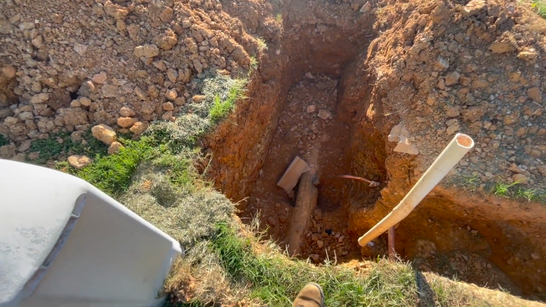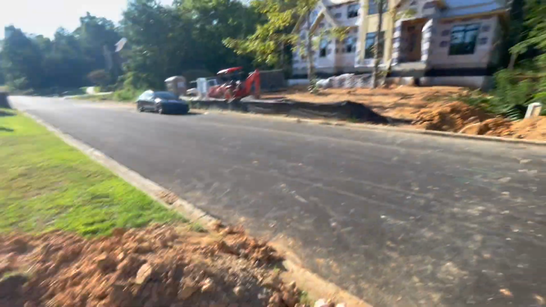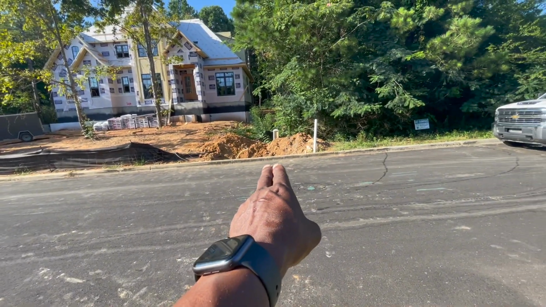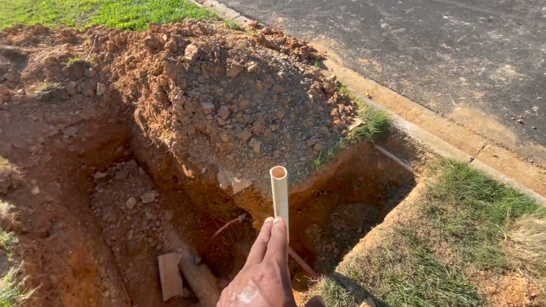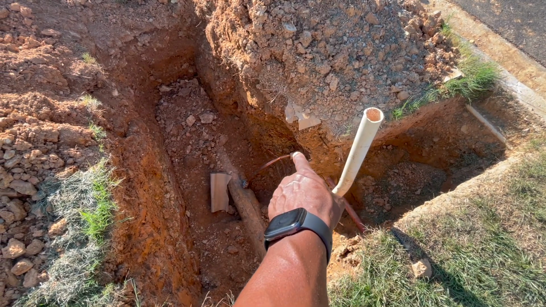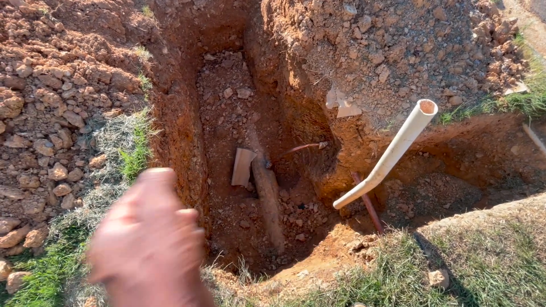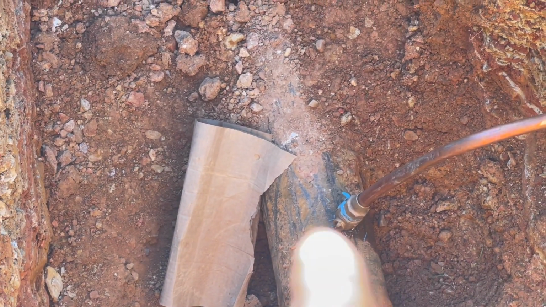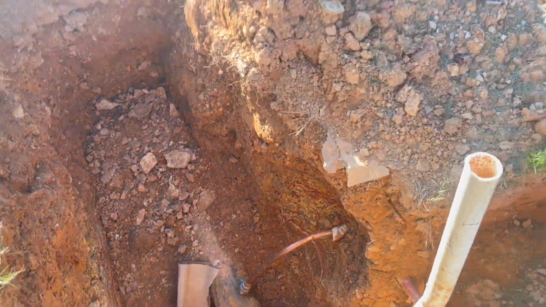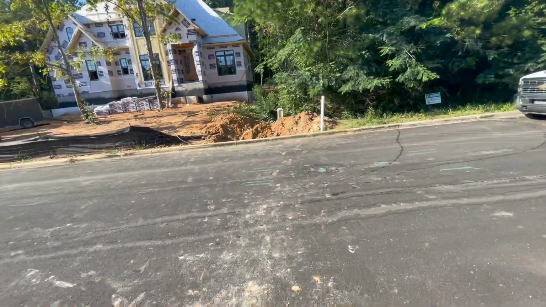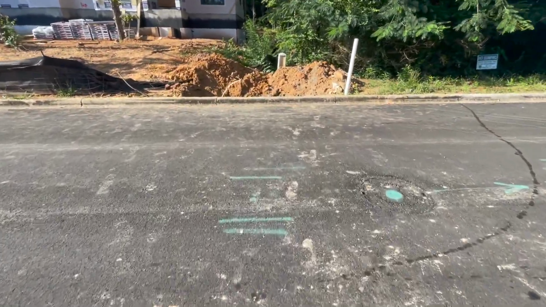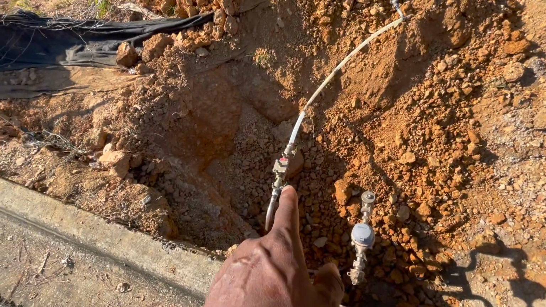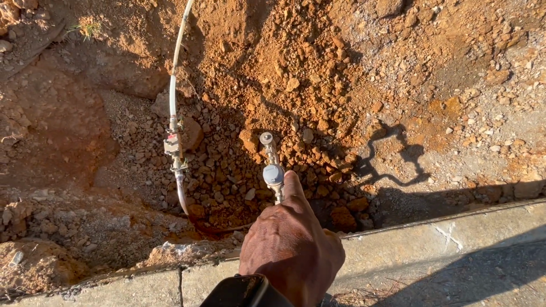So this is what you got right here. This is on the other side of the street, so it was across the road. So they had to bore across here, come all the way across this road, and run this line right here, that copper line, and connect to that pipe right there, which is the water main. This is the water in the subdivision comes right here. And so this right here is going to access water to this side, where our meter is going to be. See, we got a shut off, and this is where the meter is going to be.